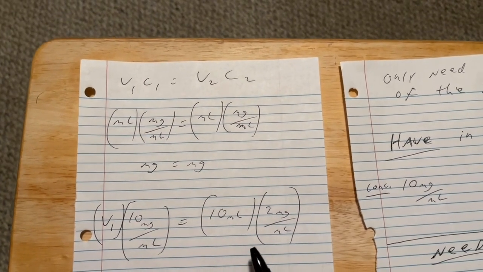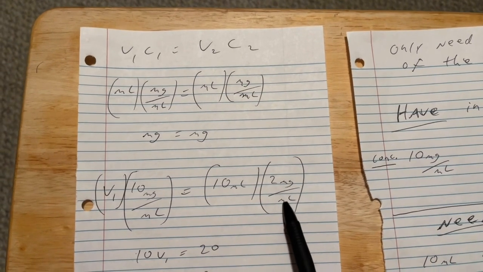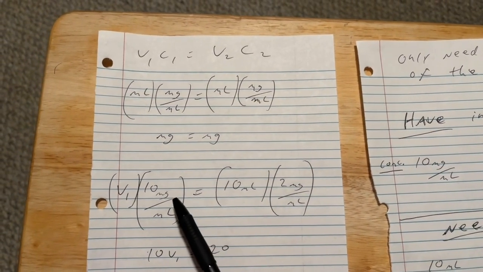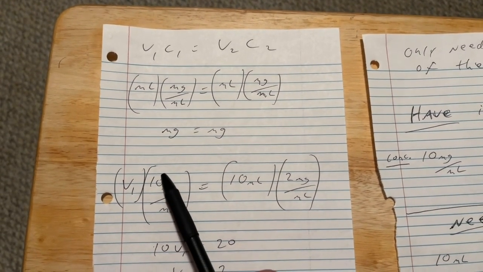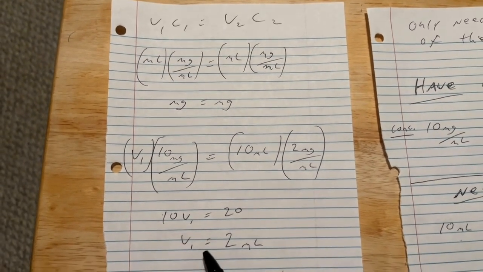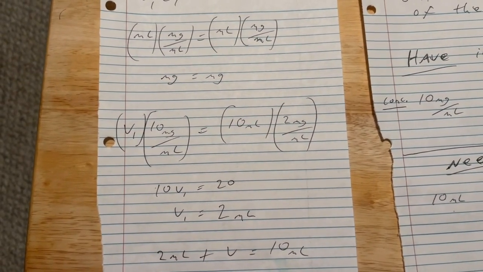Let's say we need a solution that's 10 milliliters of 2 mgs per mil. How much do we need to draw up? We have a concentration of a solution in the storage room, and this is 10 mgs per mil. Just solve for V1, you'll get 2 milliliters. Here's where it gets a little bit tricky.